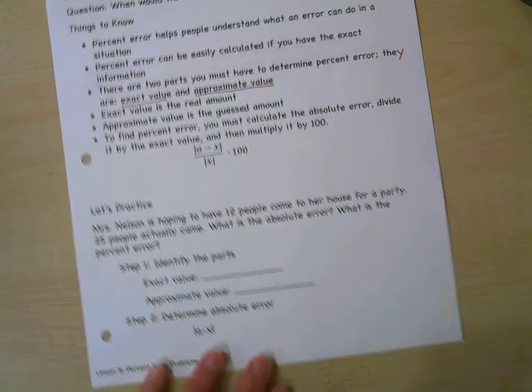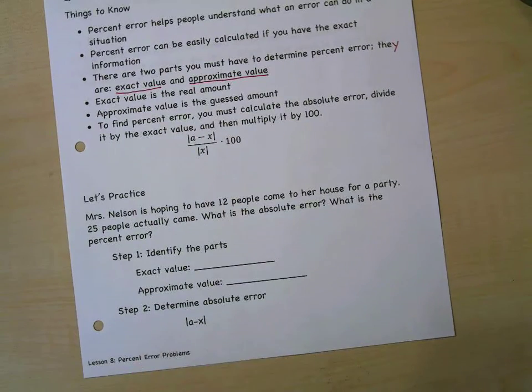All right, so we're going to practice it to make sure that you've got it. Mrs. Nelson is hoping to have 12 people come to her house for a party. 25 people actually came. What is the absolute error? What is the percent error? Okay, holy moly, that's kind of a big deal. I was only thinking 12 would show up and 25 came. So that is a giant percent of error, I think.